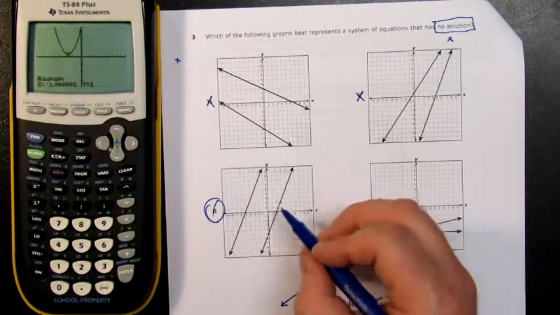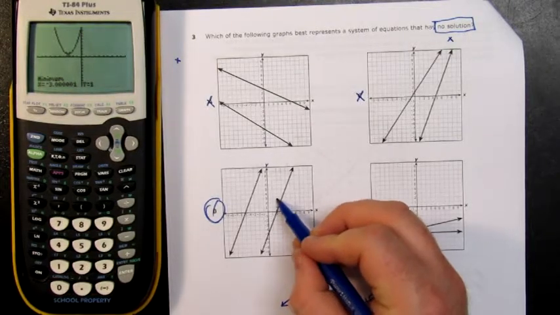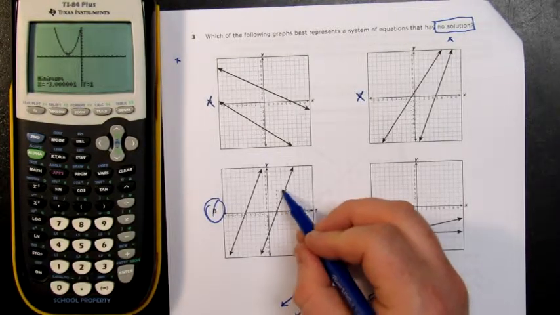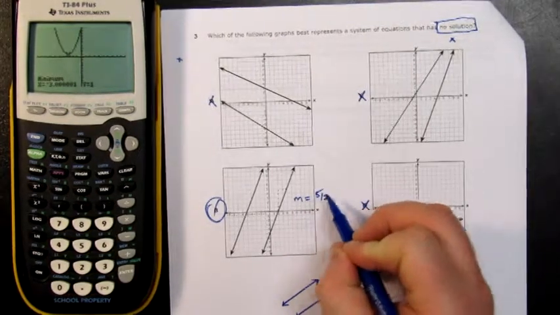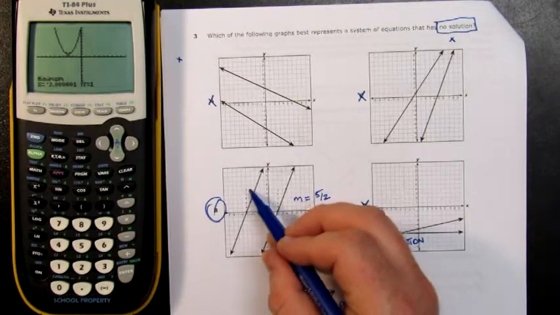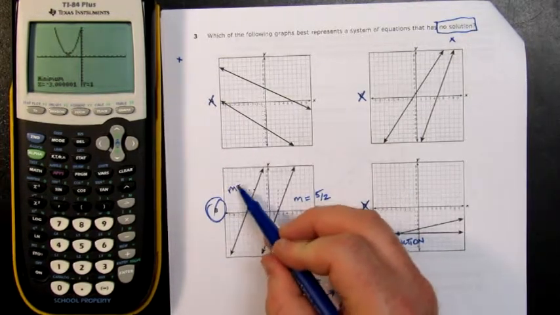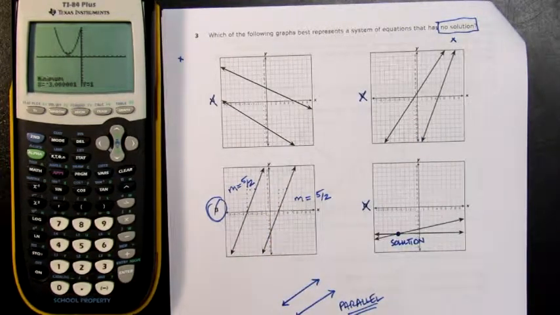These lines have the same slope. If we were to calculate it, we go up 1, 2, 3, 4, 5, and over 2. So our slope is 5/2 in this line, and in this line as well. 1, 2, 3, 4, 5, and over 2. They both have the slope of 5/2 because these two lines are parallel, which means they have no solution.